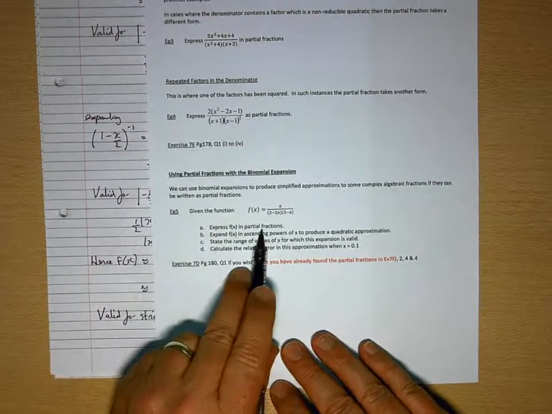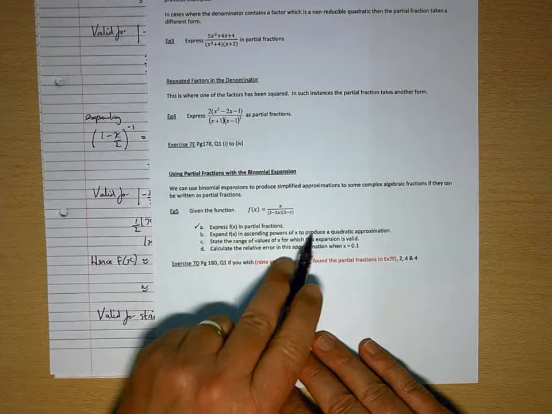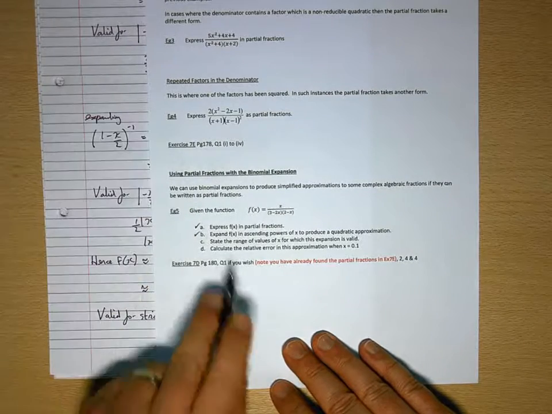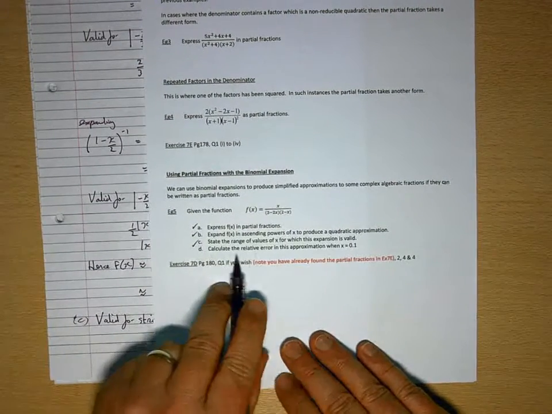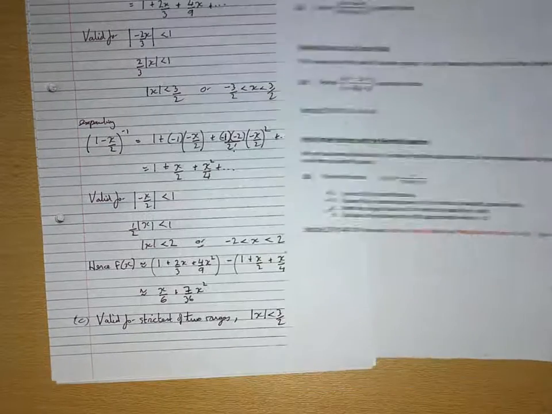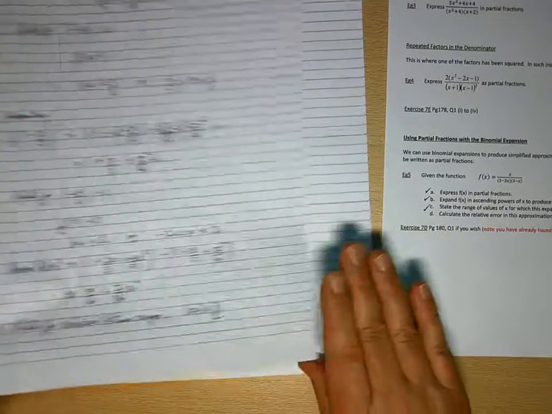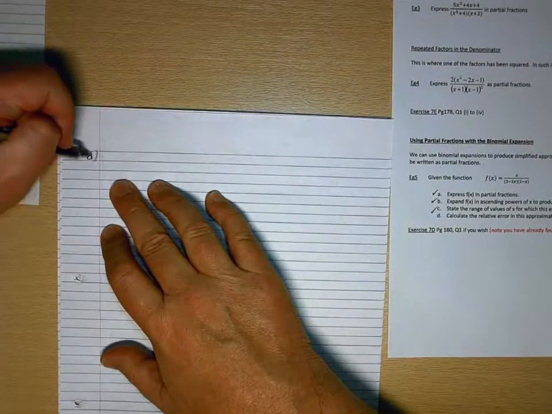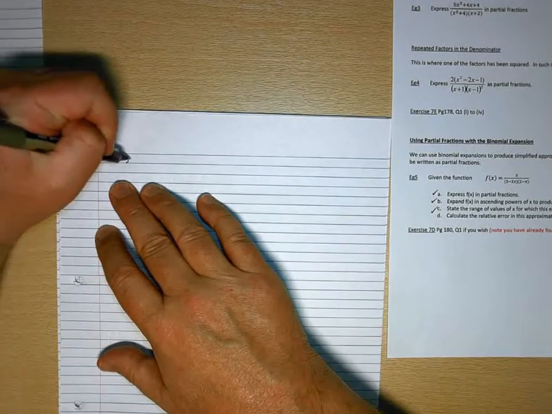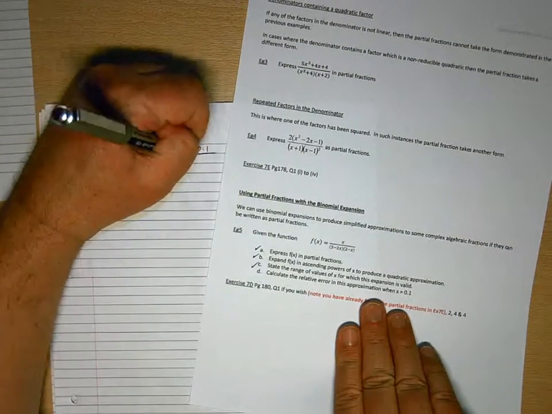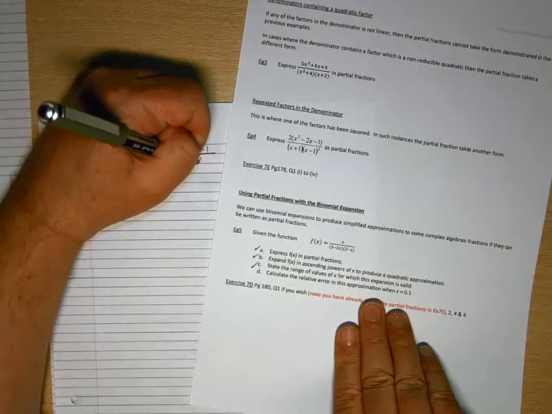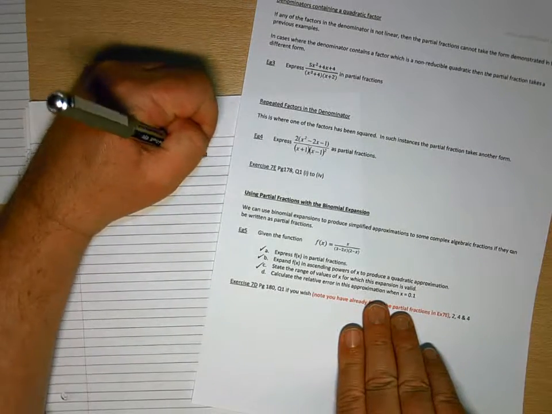Okay, so let's go back to the question. We've done partial fractions, we've done a quadratic approximation, we've stated the range of values for which it is valid. Calculate the relative error in this approximation when x equals 0.1. So when x is 0.1, into the original function will be 0.1 over 3 minus 2 lots of 0.1 times 2 minus 0.1.